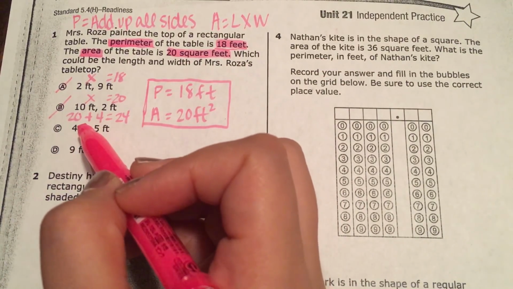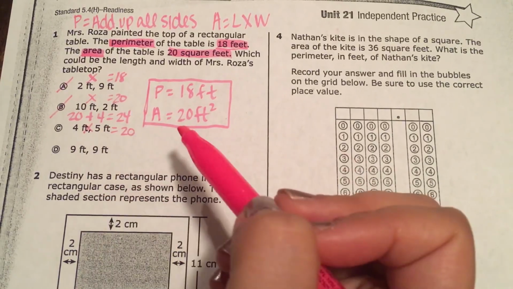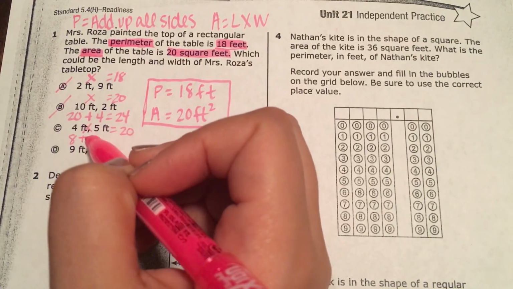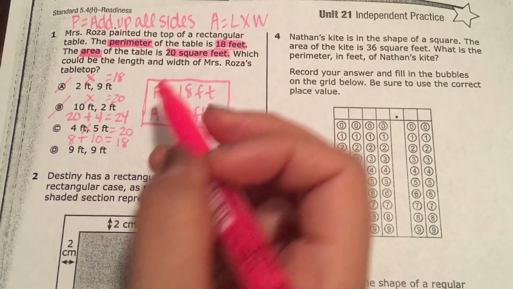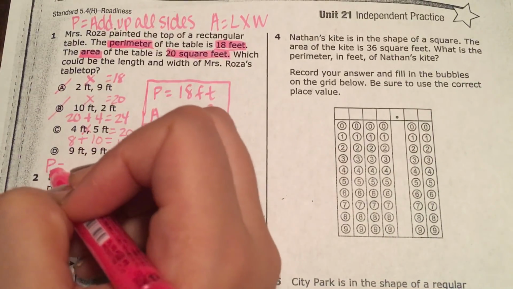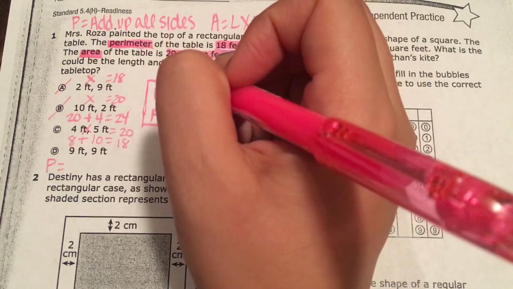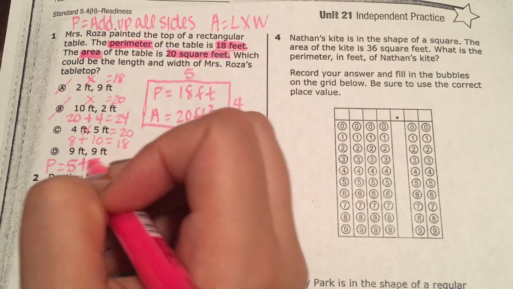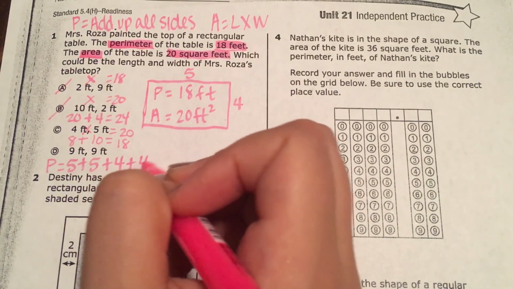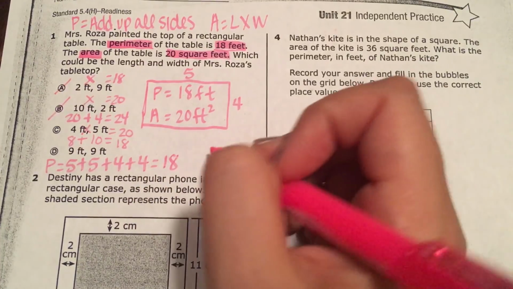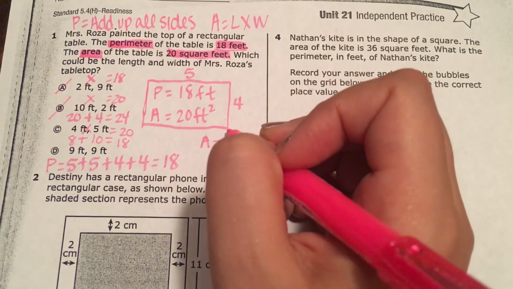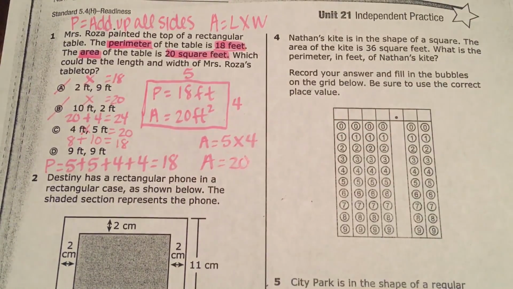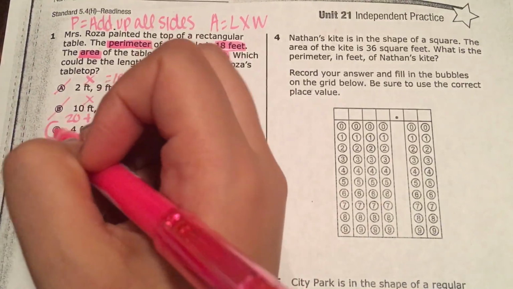Over here, 4 times 5 is 20, okay? And if I add 4 plus 4 is 8, plus 5 plus 5 is 10, that's 18. So for the perimeter, if I have 5 here and 4 here, I would add 5 plus 5 plus 4 plus 4, and that would give me 18. And then for the area, I would multiply 5 times 4, and I would get an area of 20. And that's why letter C is my answer.